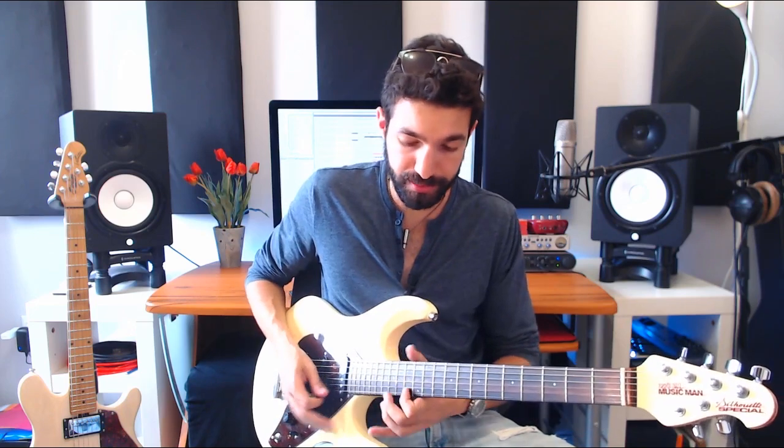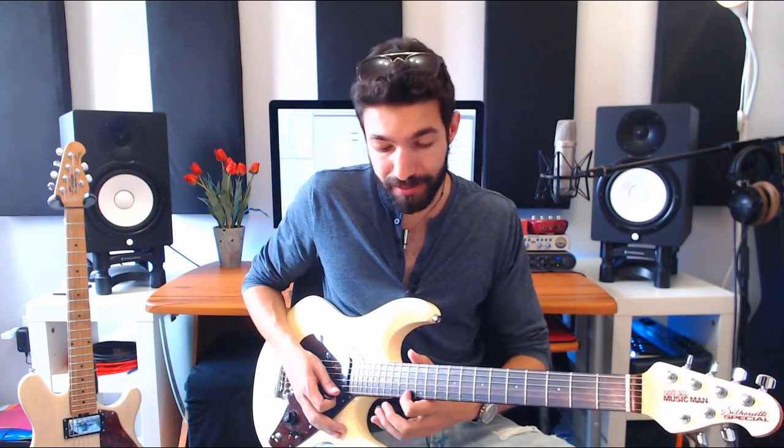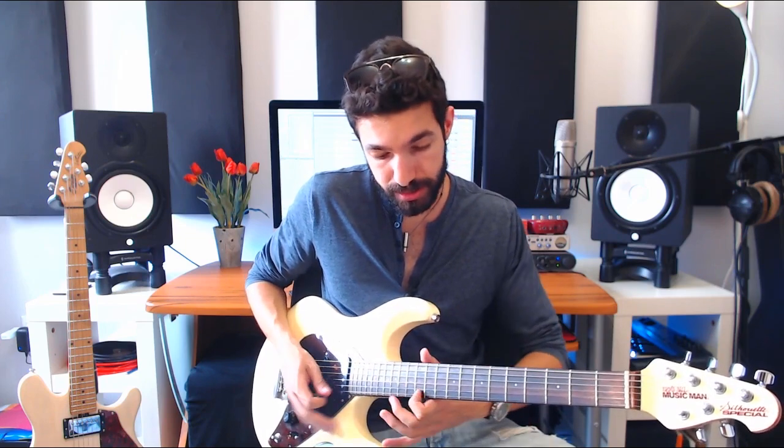Okay, this little line that I have going down after that goes like this. Again, I'm just borrowing that F note from the Aeolian mode or the A minor scale. Everything else is just notes from the pentatonic, but all across one string.